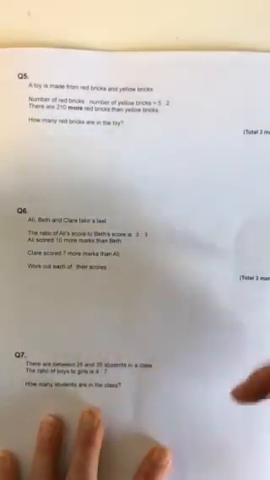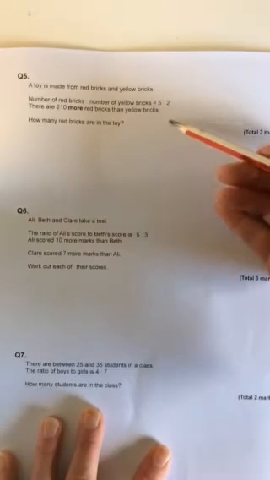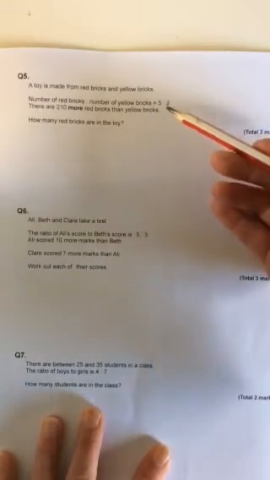Okay, this video is going to go through questions 5, 6, 7, 8 and 9 from the GCSE questions. So the first one: a toy is made from red bricks and yellow bricks. We've got the ratio of red to yellow as 5 to 2.